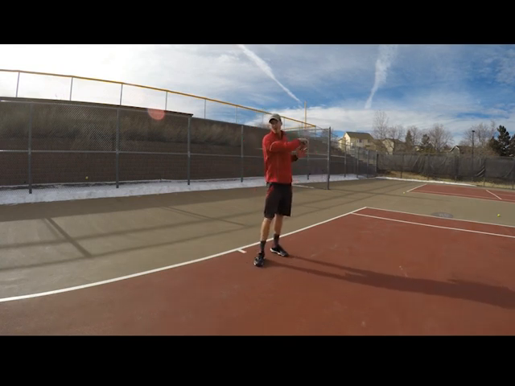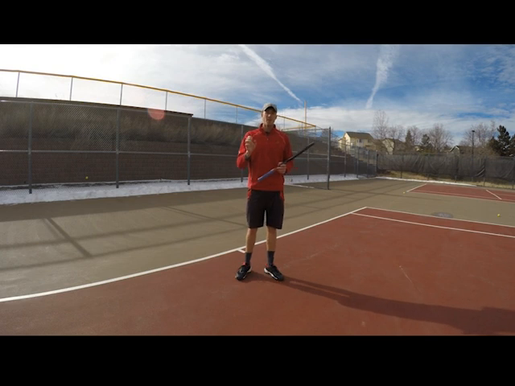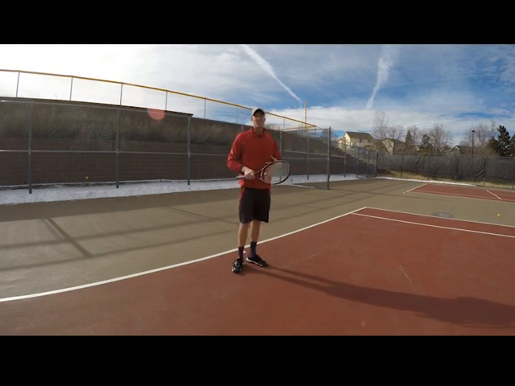Trying to hit the ball where it came from allows you to be in a much more neutral position and not take so many risks.